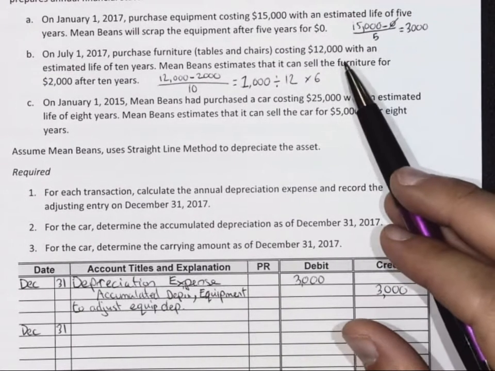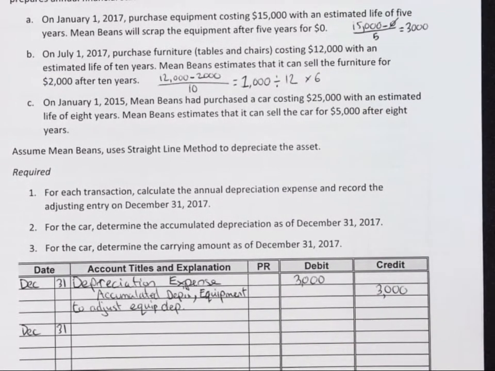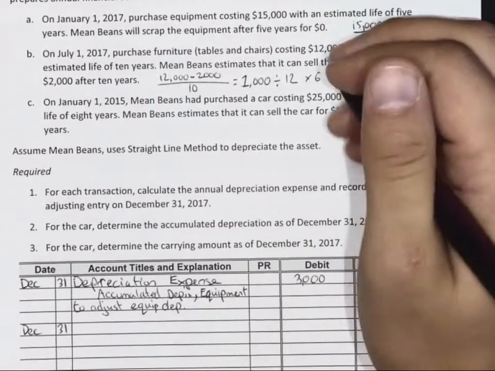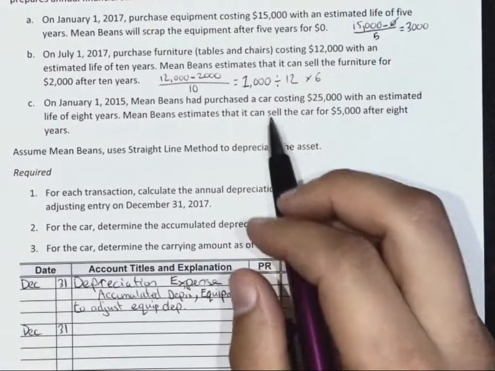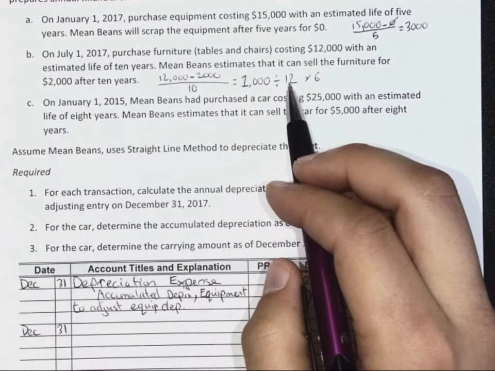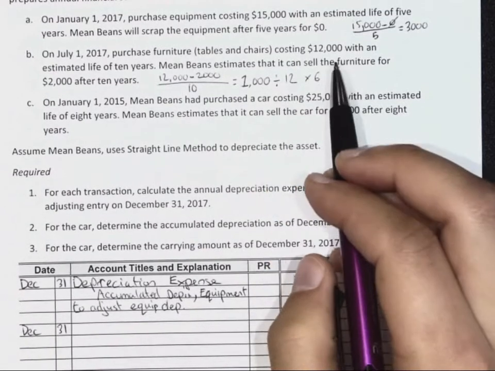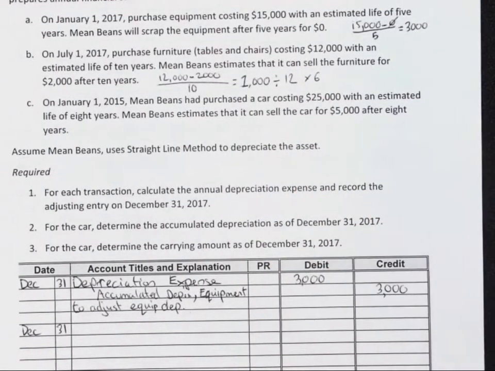If you're picking this up faster, you can of course just multiply it by 0.5. If you're good with math, but if you need to slow it down and visualize it, 1,000 divided by 12 gets you your monthly depreciation, and then we can multiply it by 6 months.